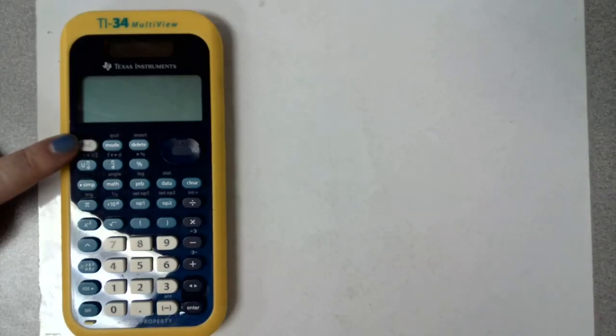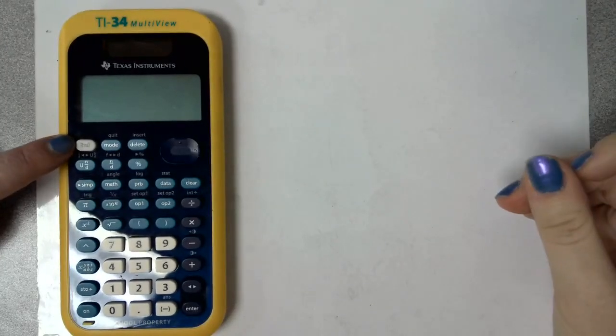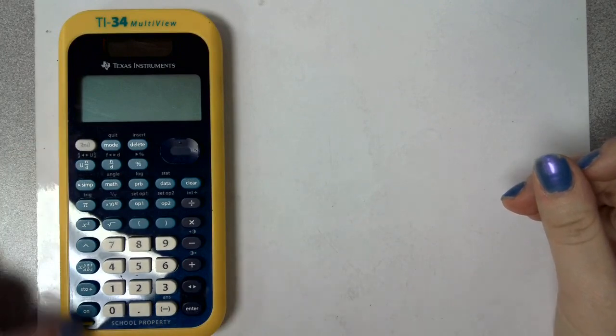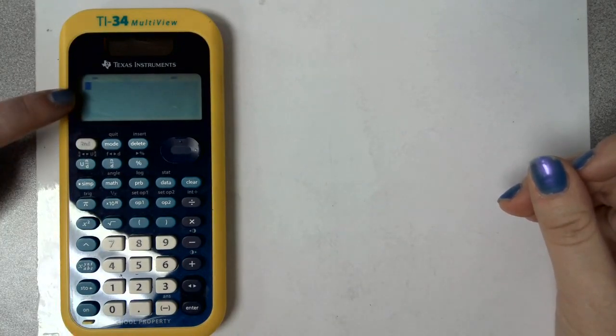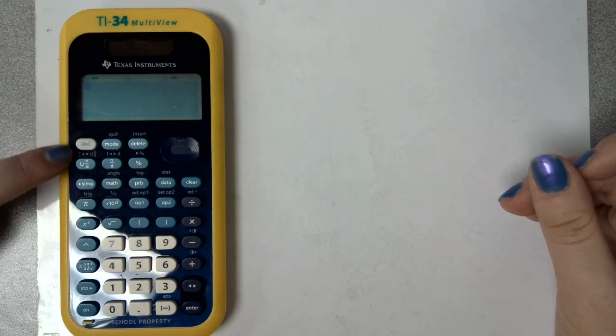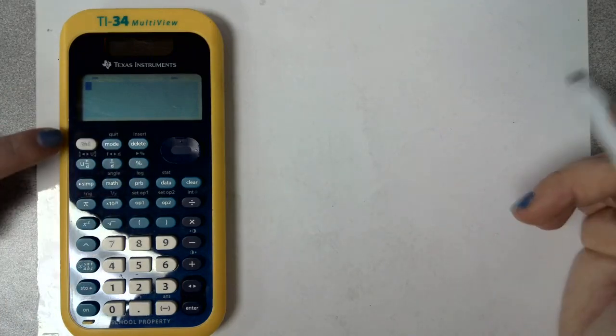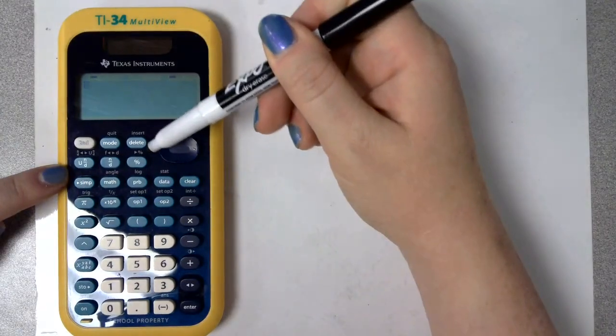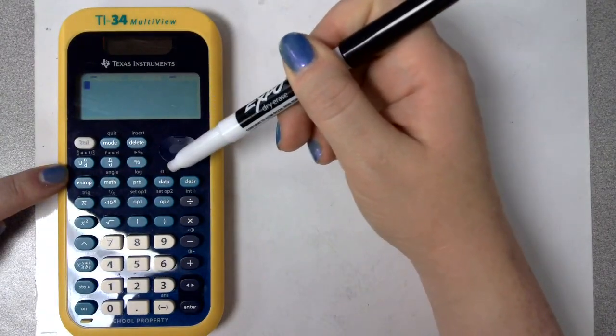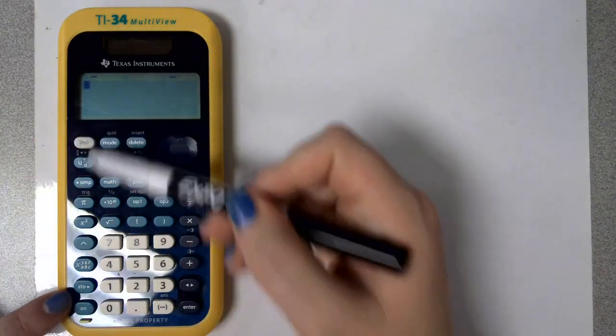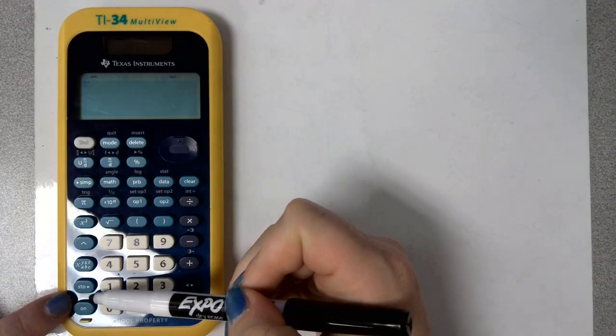And the second button is right here. When you click this button, this little second will appear right here, and this means when you click any of these buttons, it's actually going to do the function of what's written in gray above the button. So that's why second on is really off, because it says off at the top.